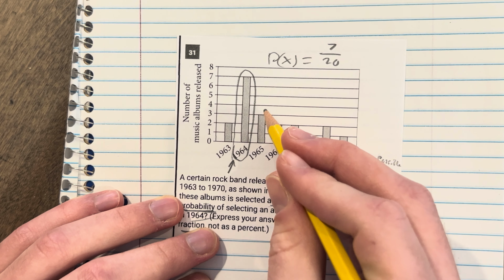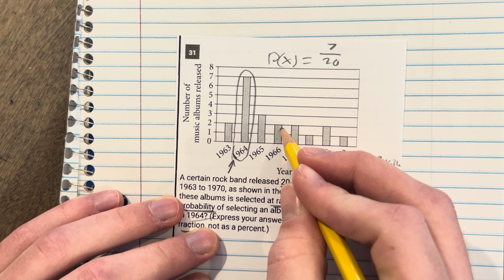2 plus 7 is 9, plus 3 is 12, plus 2 is 14, plus 2 is 16, plus 1 is 17, plus 2 is 19, plus 1 is 20. So they indeed did do their math correctly. It is 20. So you have 7 over 20, and we're done. That's all there is to it. We have the possible outcomes over the total outcomes.